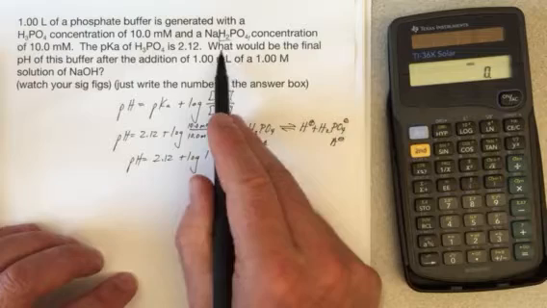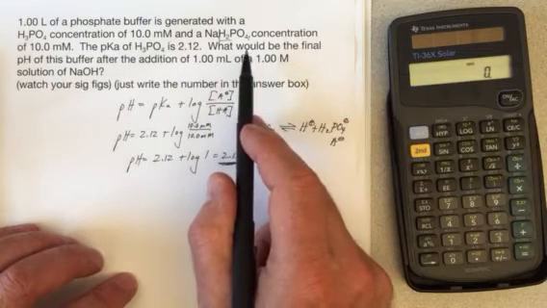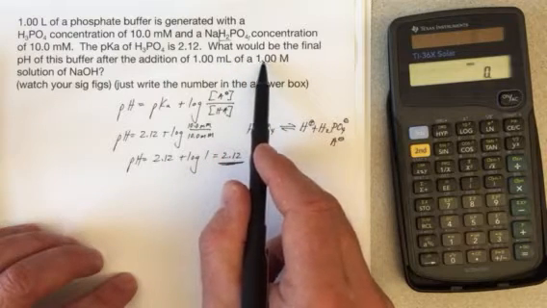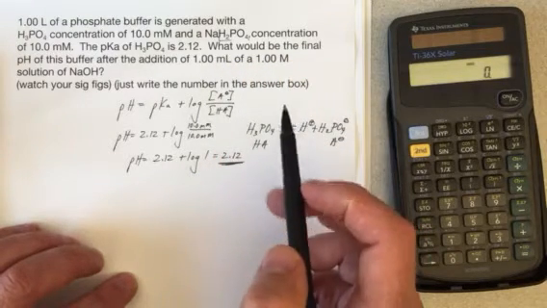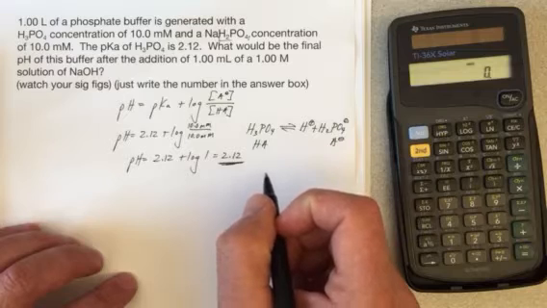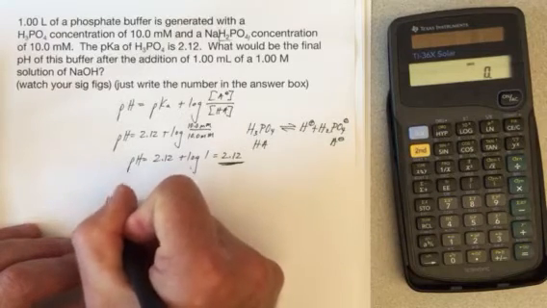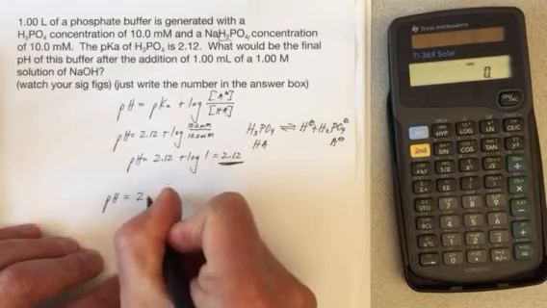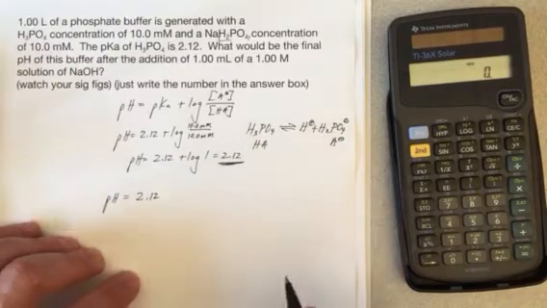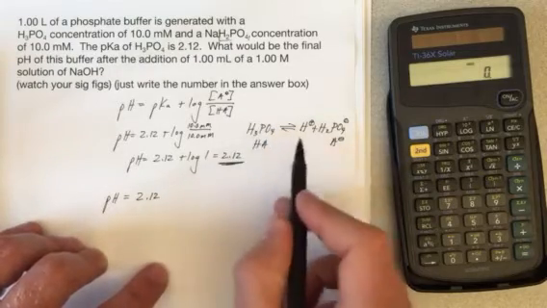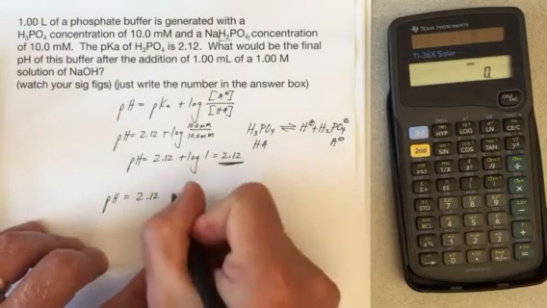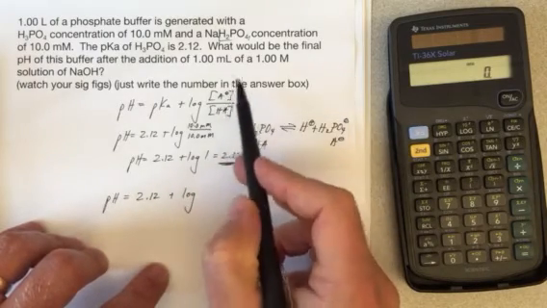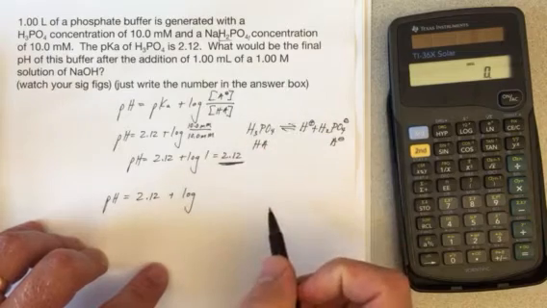Now, if I focus on the question, it's saying what would be the final pH of this buffer after I add 1 milliliter of a 1 mole per liter solution of sodium hydroxide. Now, the unknown in this case is the new pH. The pKa is going to remain the same. It's a constant that defines the equilibrium over here. And the concentrations of my acid and base are going to change because I'm adding this strong base.